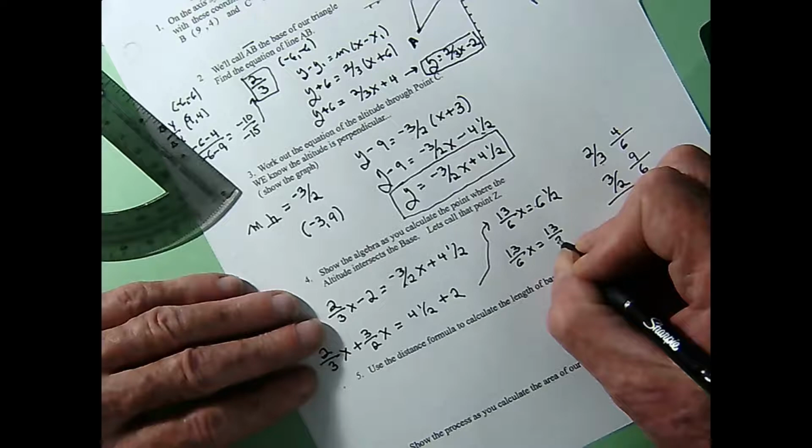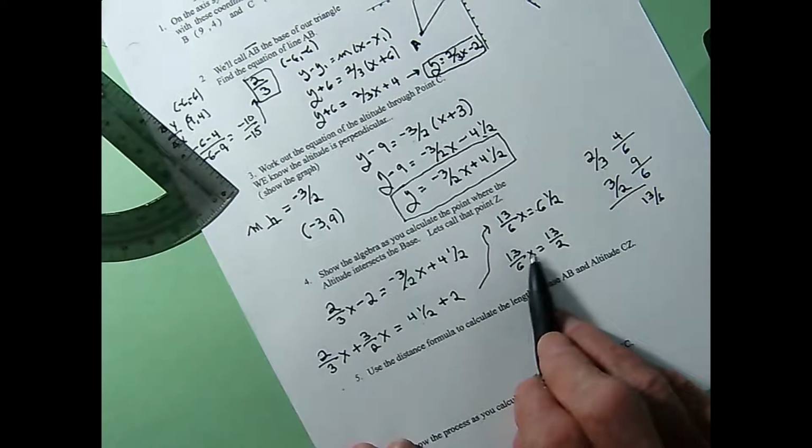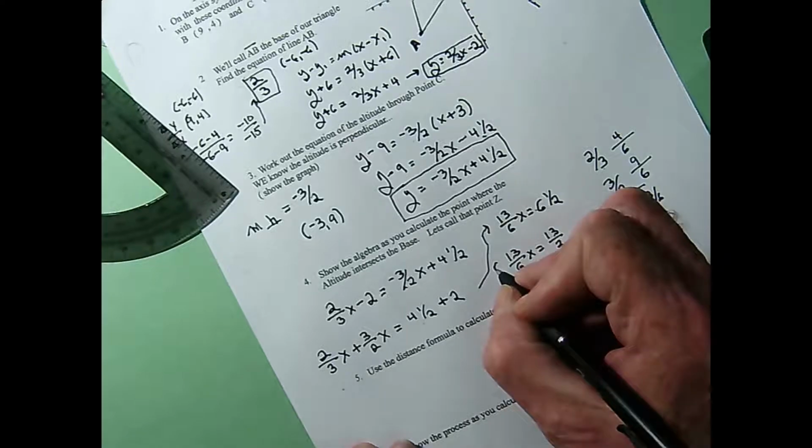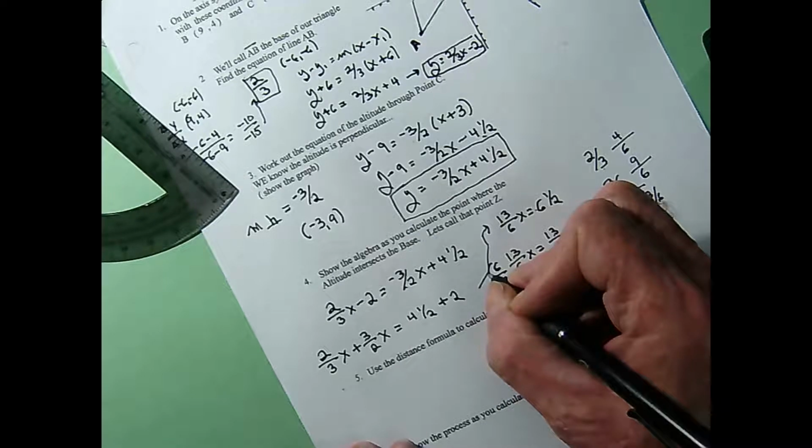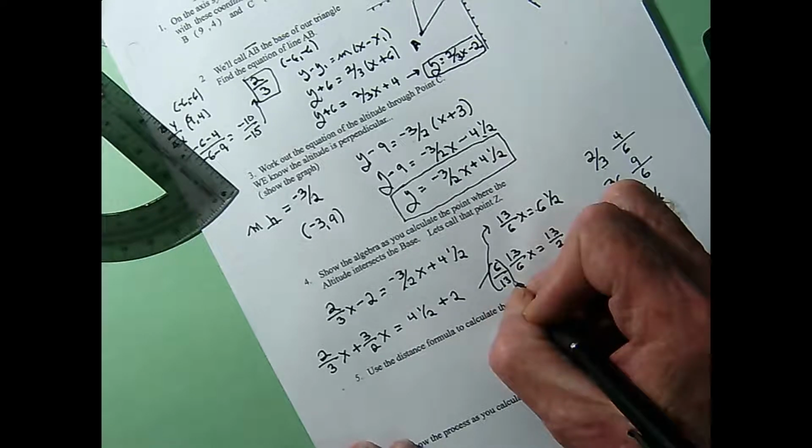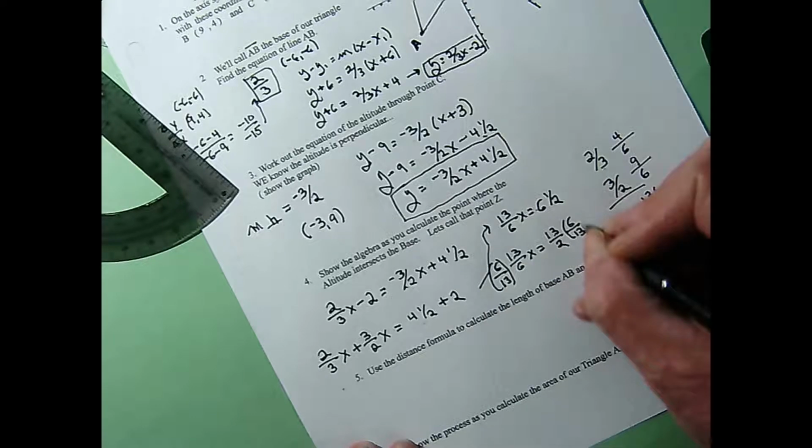And why do you put them in this form anyway, mister? Well, we want to find the value of x. We've got to eliminate this coefficient of 13/6, so we're going to multiply both sides by the reciprocal 6/13. Let me multiply this side by 6/13, but I better come on over here and multiply this side by 6/13 as well. Keep everything equal.